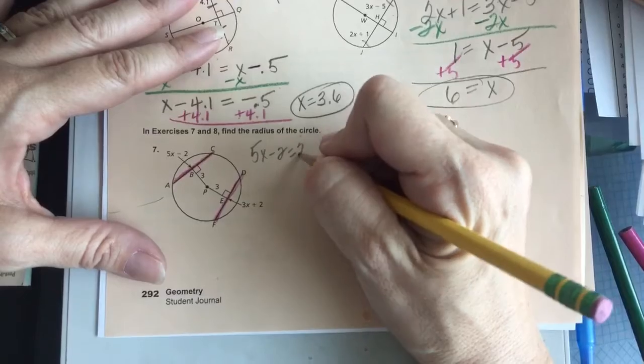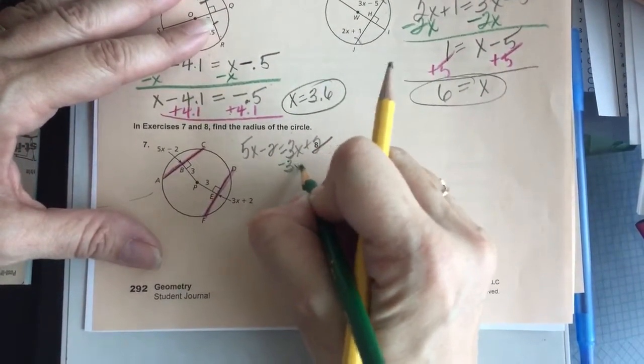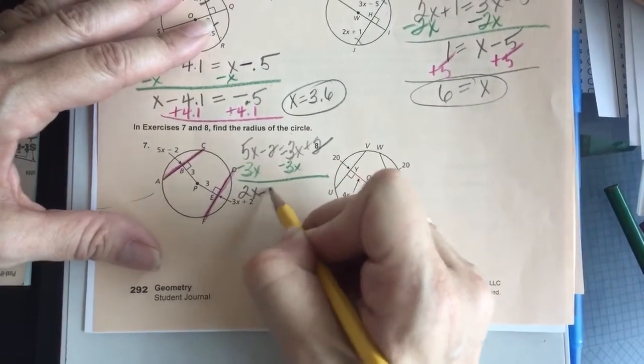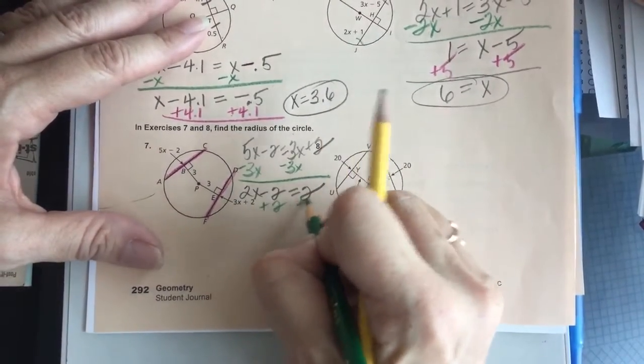5x minus 2 equals 3x plus 2. If I take 3x away from both sides, 2x minus 2 equals 2. I'm going to add 2 to both sides of the equation.